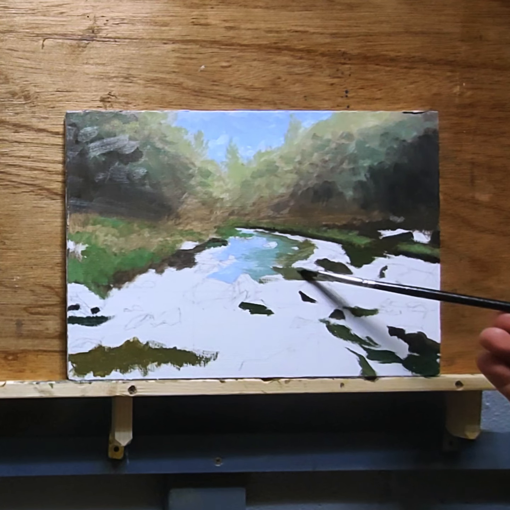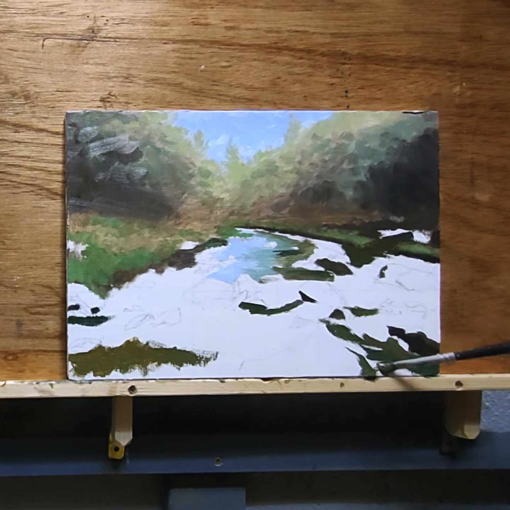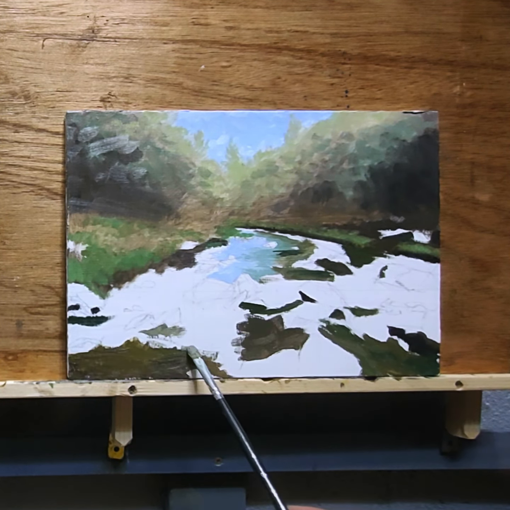Here I'm mapping out the major shapes and colors of the water surface while being mindful of the objects that reflect on the surface to the viewer's eyes.